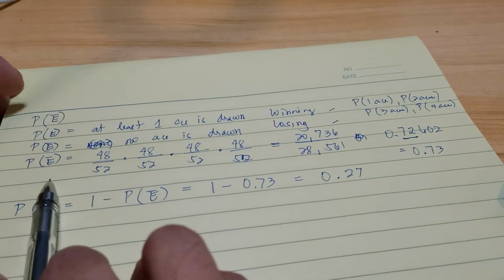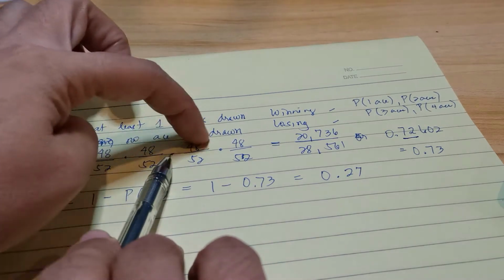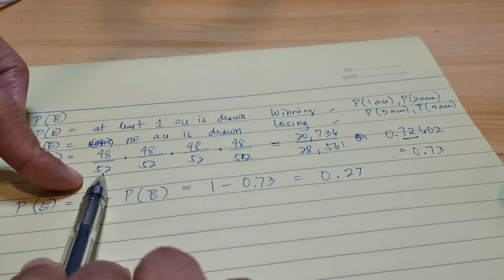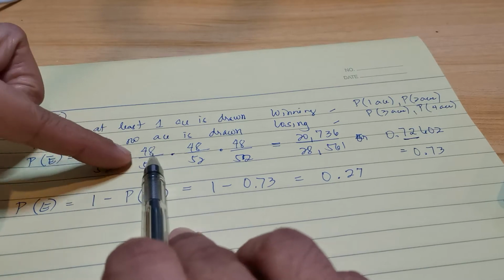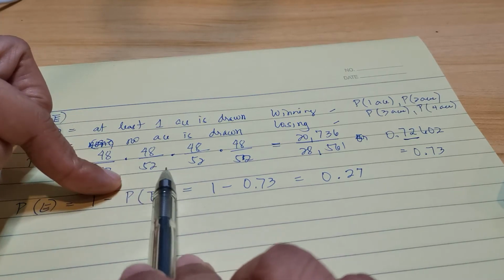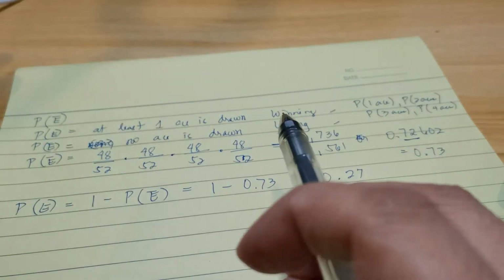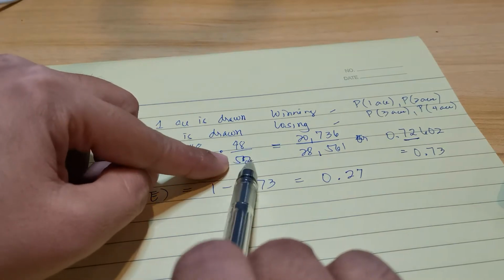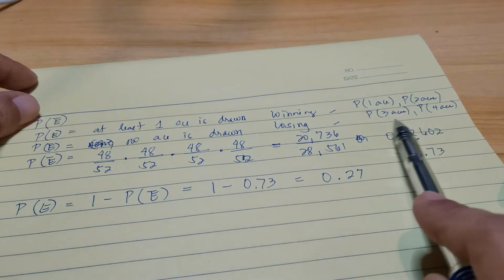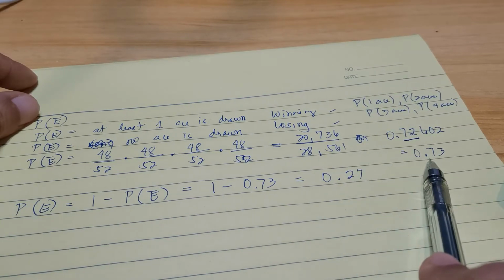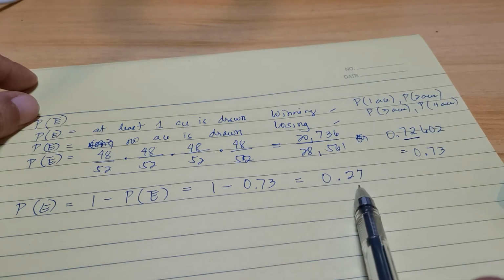Doon sa complementary mo, 48 yung pagpipilian mo kasi tinanggal mo yung mga aces, over 52. I-include mo pa rin dito yung ace mo kasi sample space mo siya. And then 48 over 52 ulit kasi tinatanggal mo yung ace mo, with repetition or with replacement. Pag mumultiplyin mo lang yan, ito yung losing mo, yung complementary mo, isusubtract mo na lang siya mula sa 1. Ito yung probability of getting at least 1 ace.